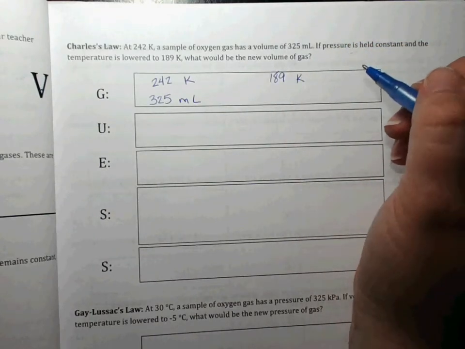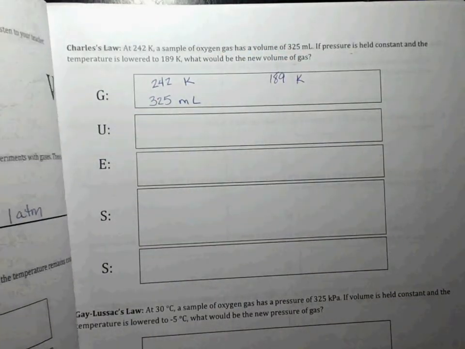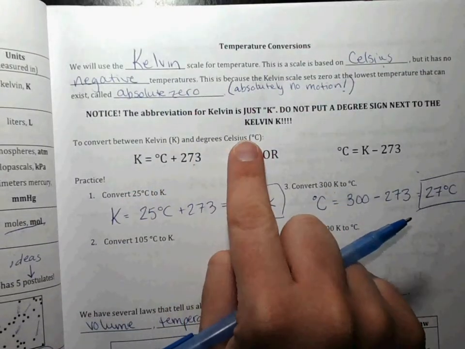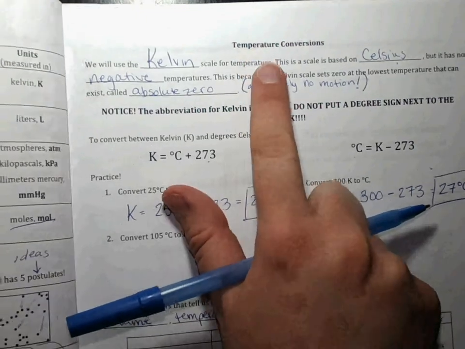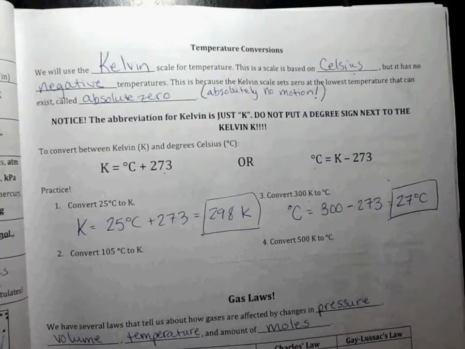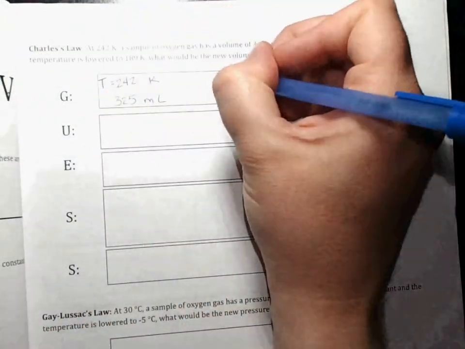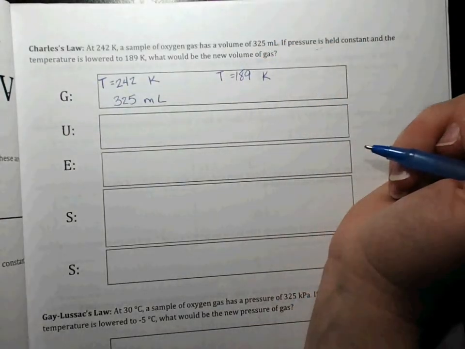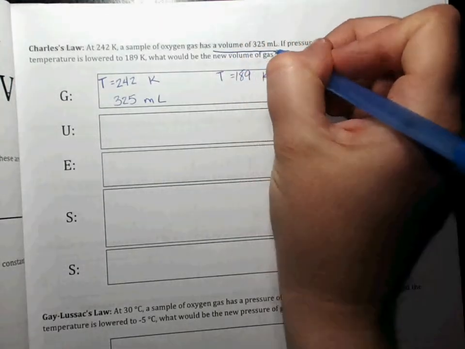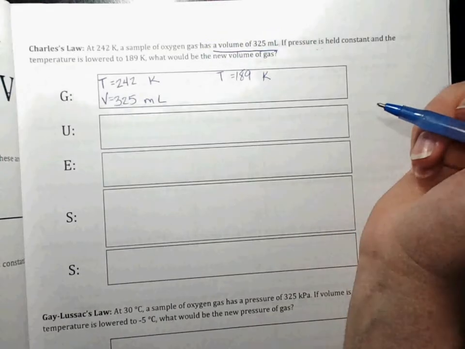And we need to label these numbers with variables as well. Kelvin, if you recall, is our unit that we're going to use in gas laws for temperature. Kelvin goes with T. Capital T is our variable for temperature. So both of these that say Kelvin are temperatures. And then they say 325 milliliters is a volume. They use the word volume there, so I can label this V for volume.